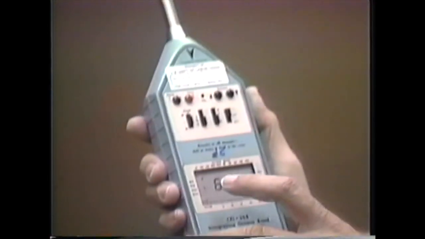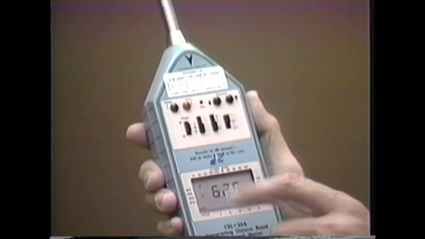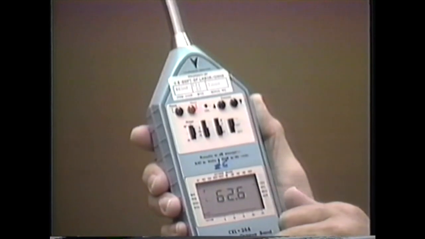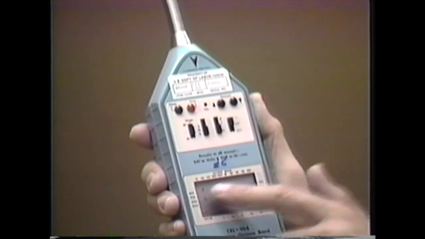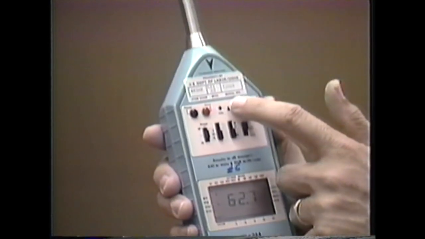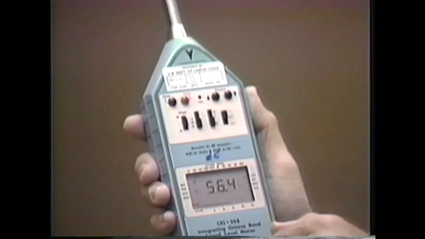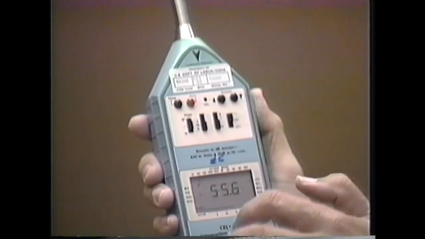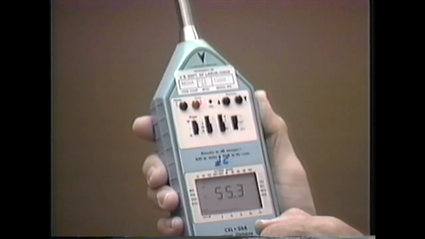It is now, according to the triangular pointer, in the octave band for 31.5. The function buttons allow us to move the pointer to the various octave bands. So by pressing this once, I'm now up to 63, that particular octave band center. I get my readings and move on through the octave bands using the function buttons.